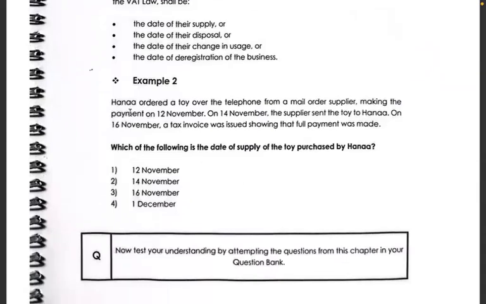There's an example. Hana ordered a toy over the telephone from a mail order supplier, making the payment on 12th December. On 14th December, the supplier sent the toy to Hana. 14th December, that's the date of the delivery. But the payment happened earlier, on 12th December. On 16th December, a tax invoice was issued showing that full payment was made.